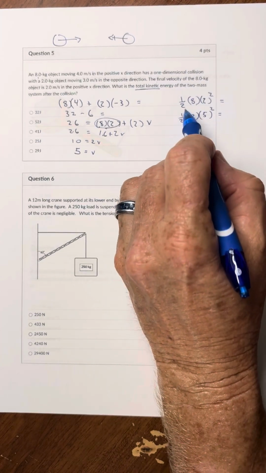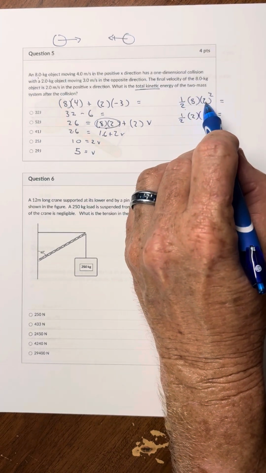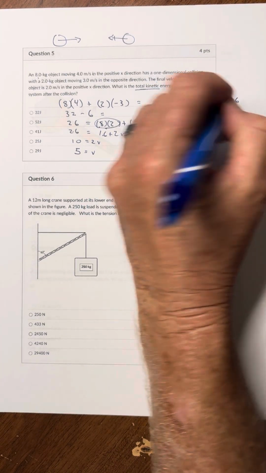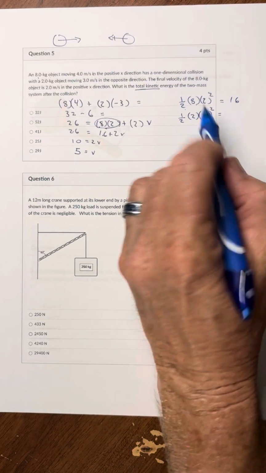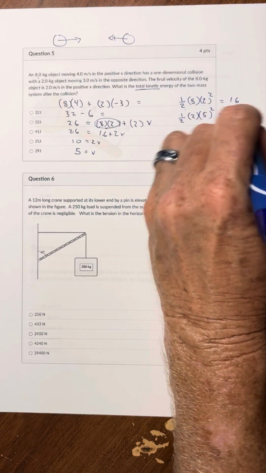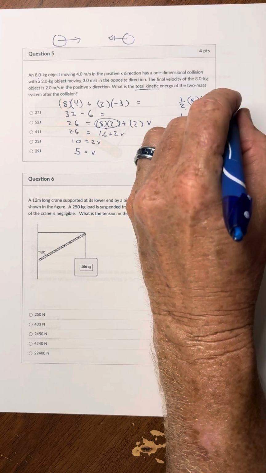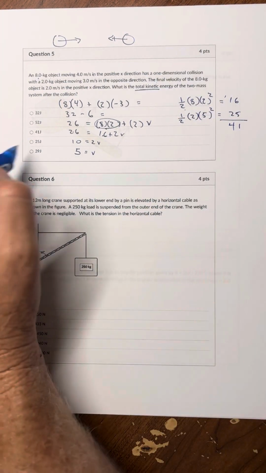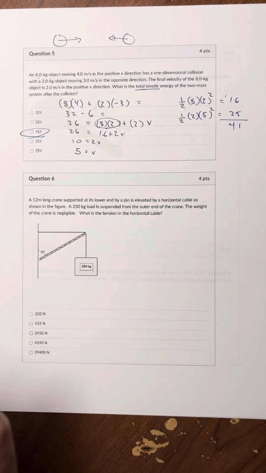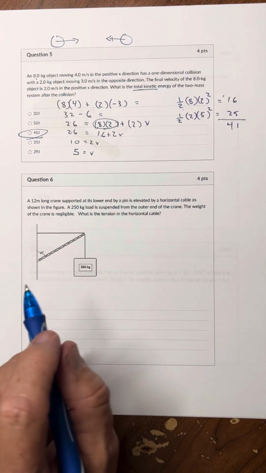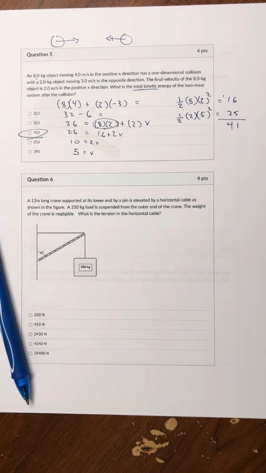All right, so let's see. Half of 8 is 4, and then 2 squared is 4. 4 times 4 is 16 joules from that one. Those cancel, and this is 25 from this one. 11, so that's 41 joules, and it looks like C would be the answer when we get to that second step.